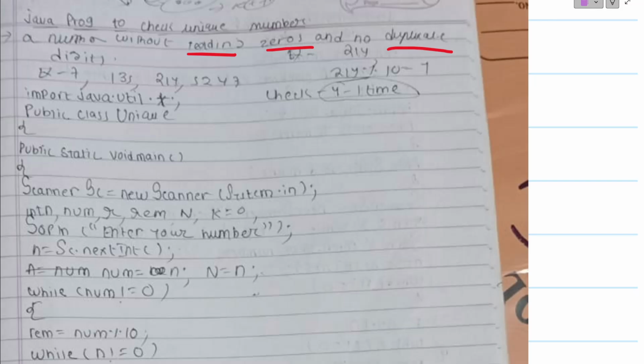Before going through this, we need to observe what we mean by leading zeros. Leading zero means if you have zeros at the beginning, like 0 1 2 4, this will not be a unique number. This is one of the cases. And if I have any double digits, like 4 2 2, here I have duplicate digits, so it is not a unique number. Let's see how the student has written.